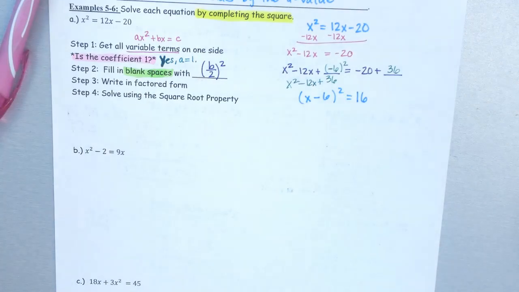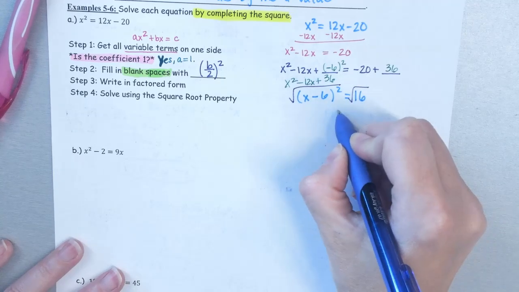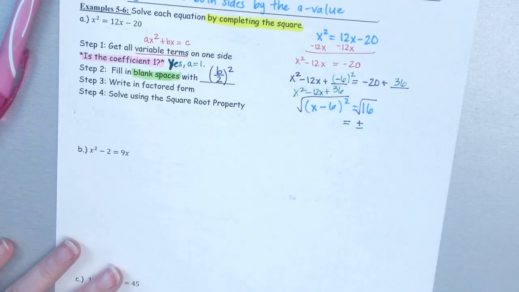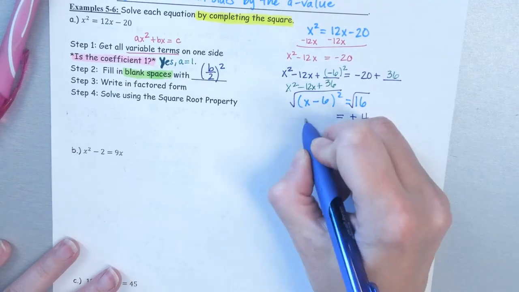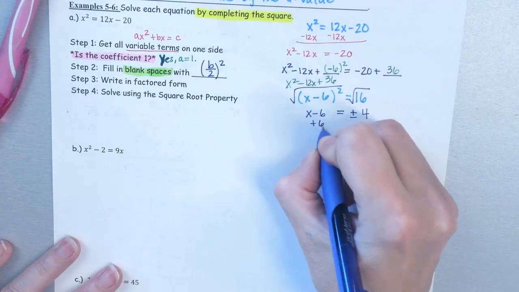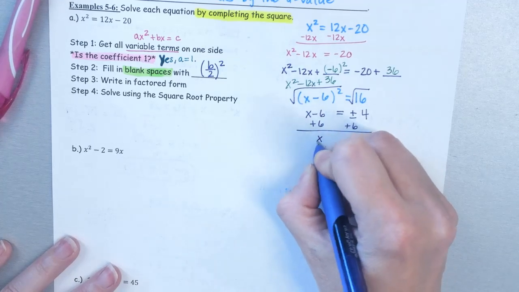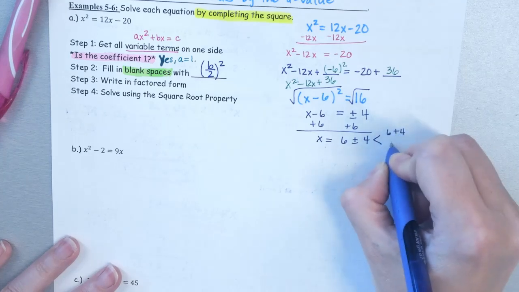Okay, from here, it's exactly like what we did in our first example. Okay, so I want you to square root both sides. Yep, anytime you take the square root, you're going to want your plus or minus. Okay, so anytime you take the square root, you got to put that plus or minus in front. We know that the square root of 16 is 4. And then we're adding 6 to both sides. So remember, with ones like this, you can actually find your answer. You have 6 plus 4 and 6 minus 4.